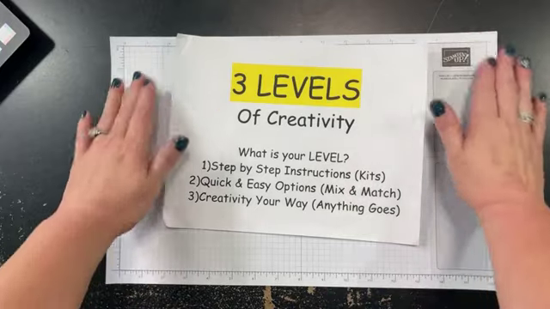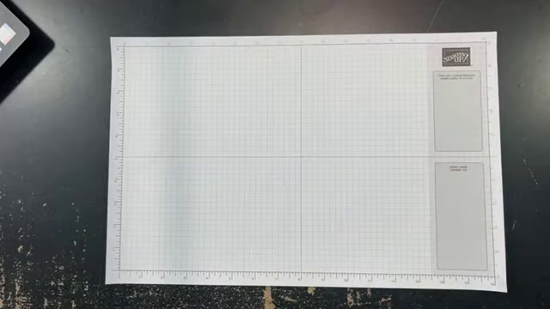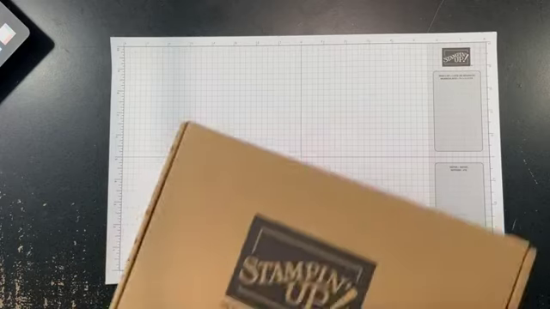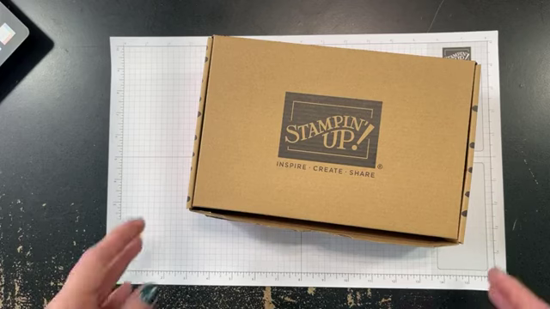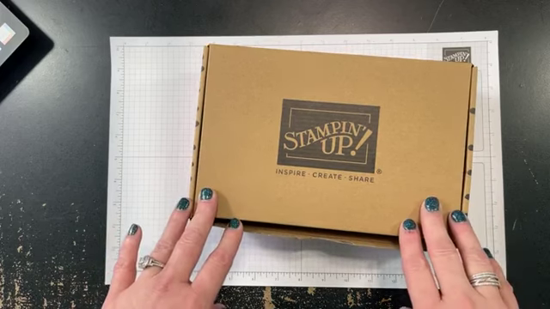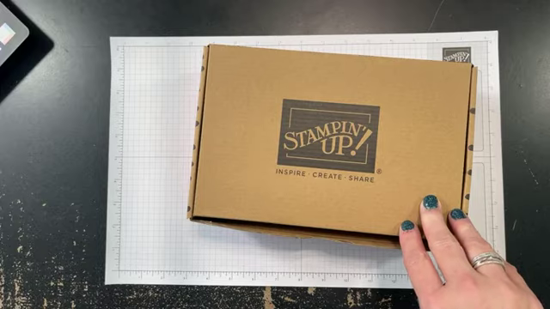So I think I'm good. Speaking about our beginners and our step-by-step instruction kits, if you guys have watched at all, you know I love our kits. The brown kits can be found at stampinup.com. These are the kits that come out 2 every month.